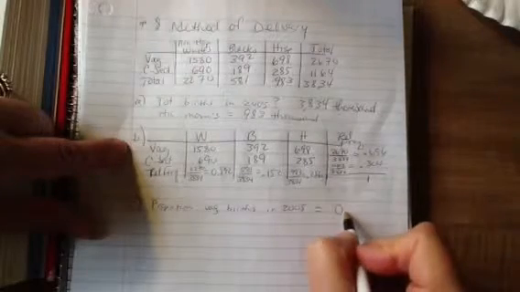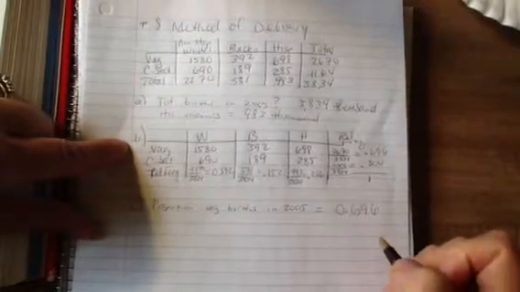Now if they ask me what's the proportion of vaginal births in 2005, I've already got that answer. Vaginal births, this is the total, so it's going to be 0.696. That is the proportion of vaginal births in 2005.